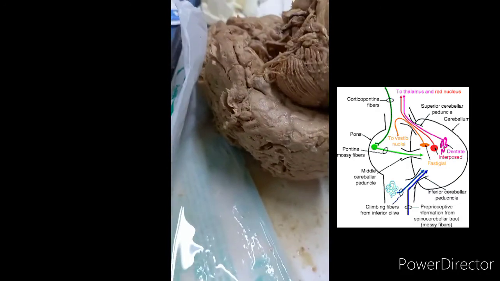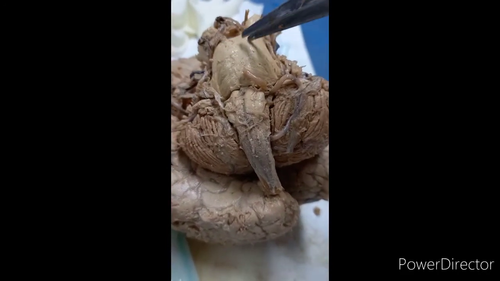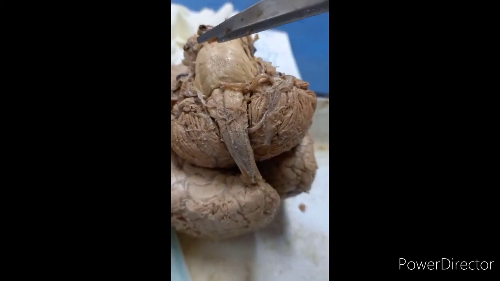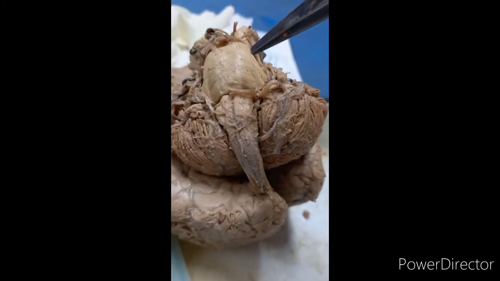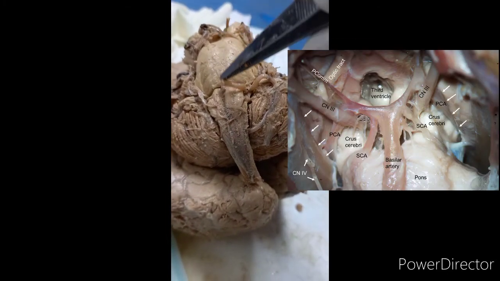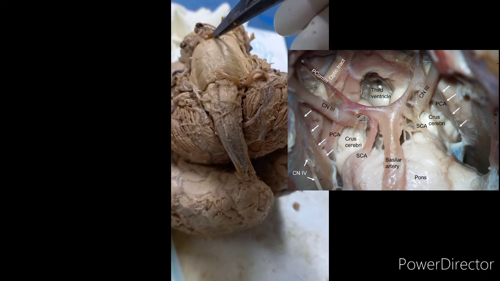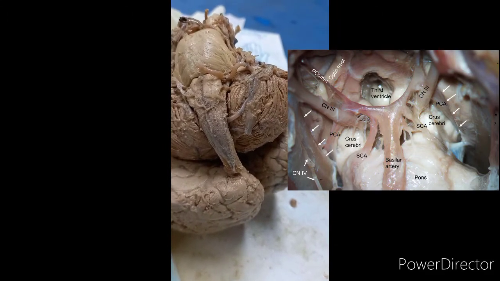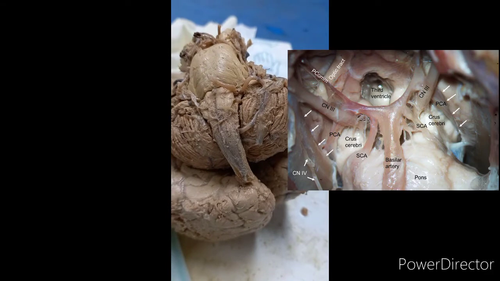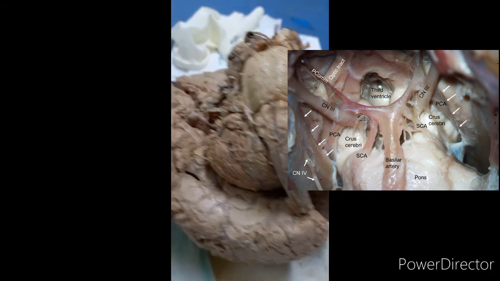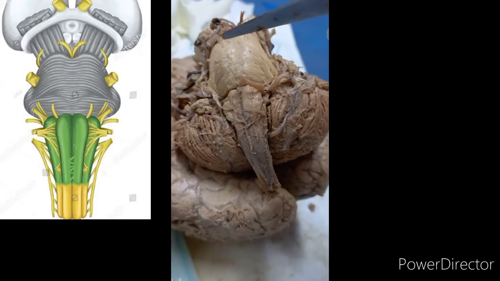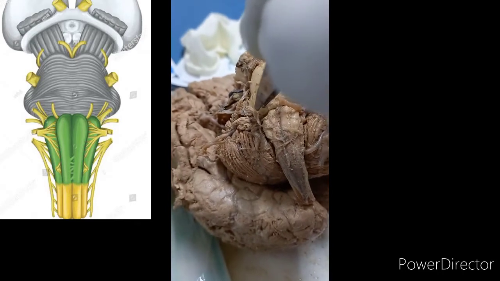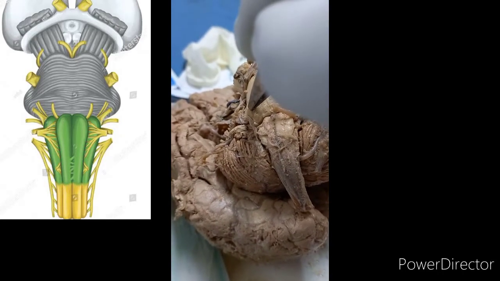Now this anterior convex part is also known as the basilar part of the pons. There is one groove here. This groove is known as the basilar sulcus. This contains the basilar artery. And at the junction of the basilar pons and the middle cerebellar peduncle, we can appreciate the roots of the fifth cranial nerve.